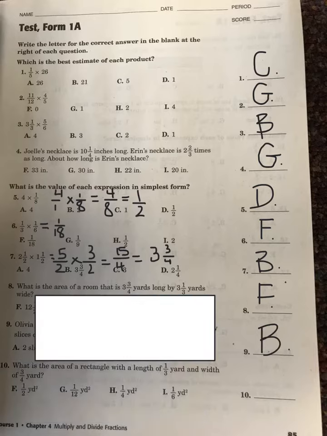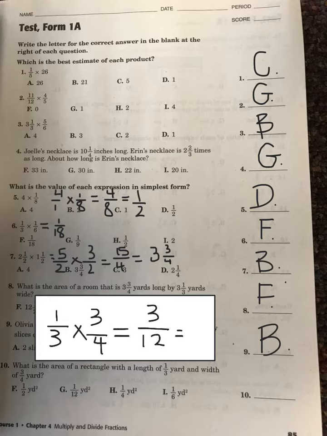Number 10, what is the area of a rectangle with a length of 1/3 yard and a width of 3/4 yard? So we know to find the area, we need to multiply length times width. So we have 1/3 times 3/4, and we multiply straight across to get 3/12, which we can then simplify to be 1/4 yards squared, which is letter H.